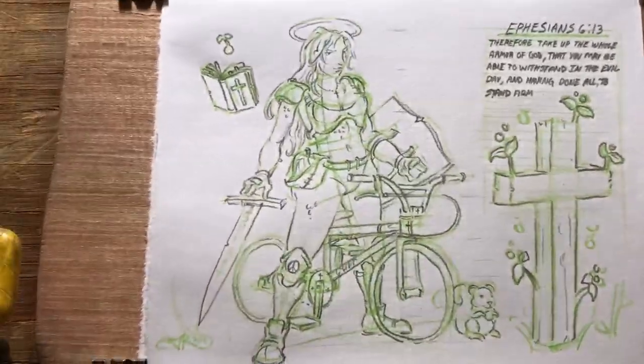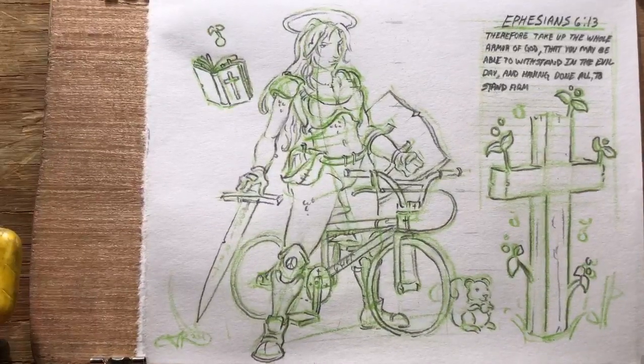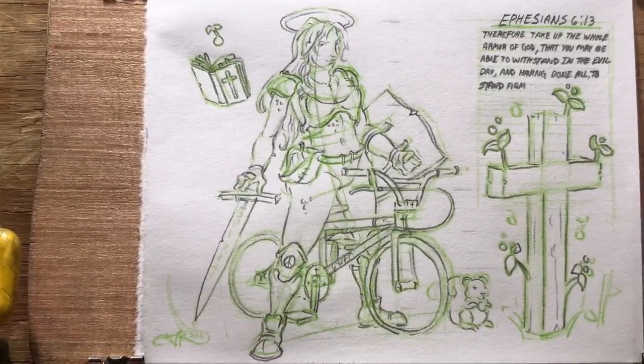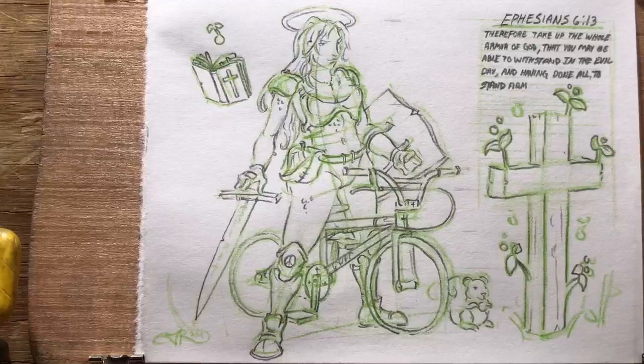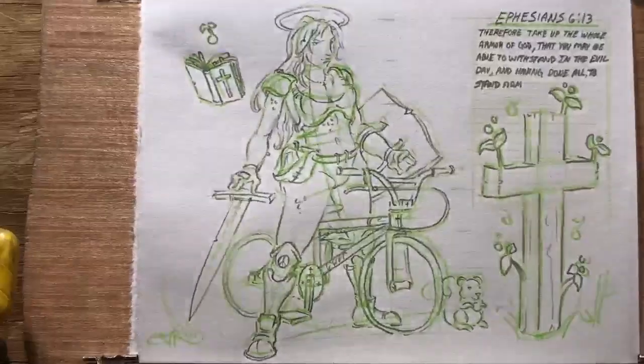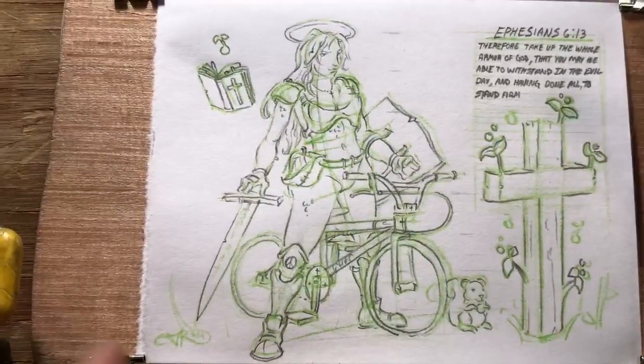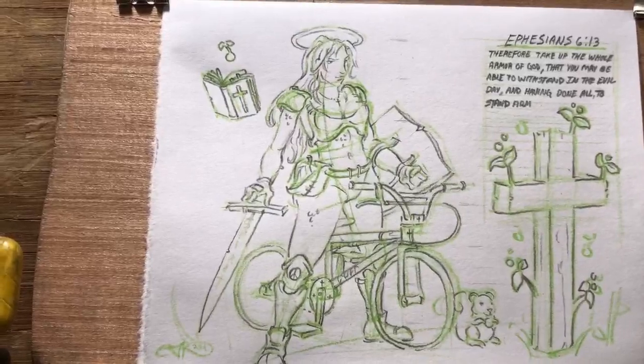I'm trying to get a good thumbnail up in here. Oops. Trying to even it out. Actually, I need to push this out one more notch.